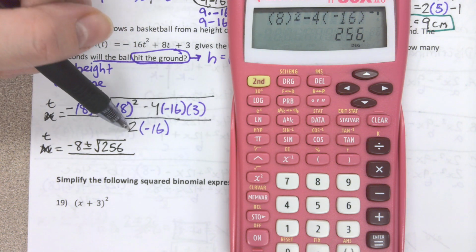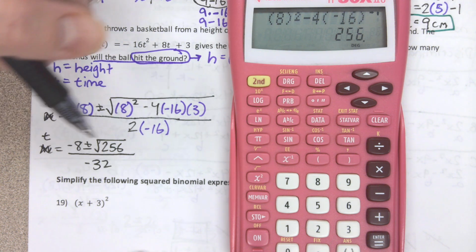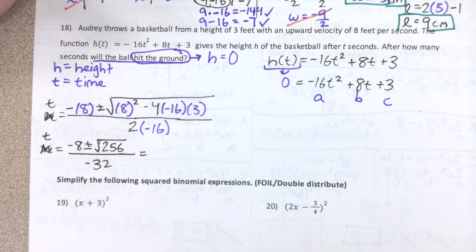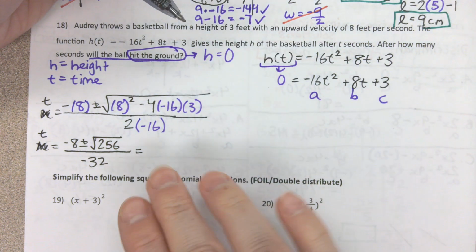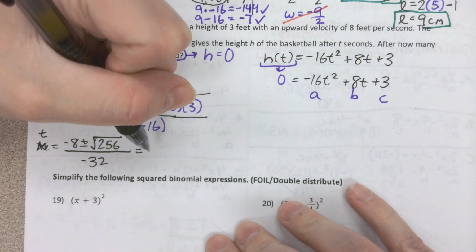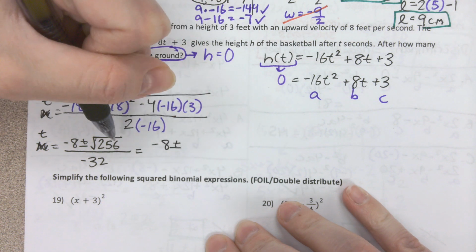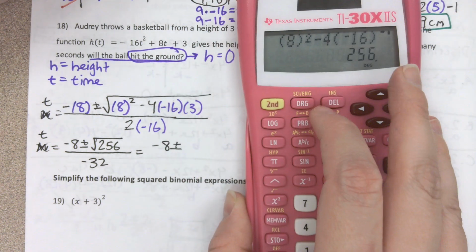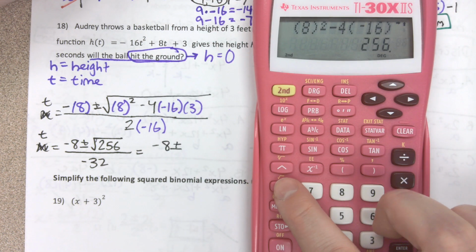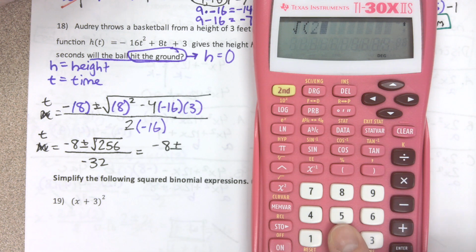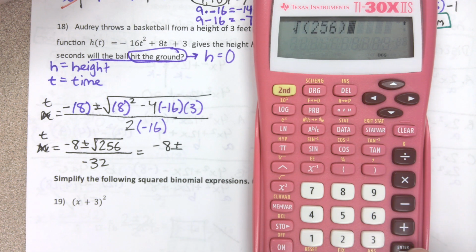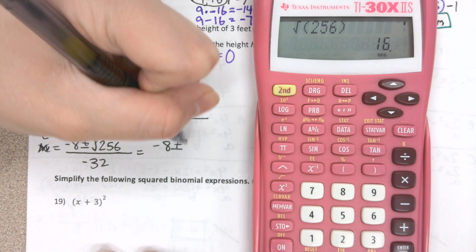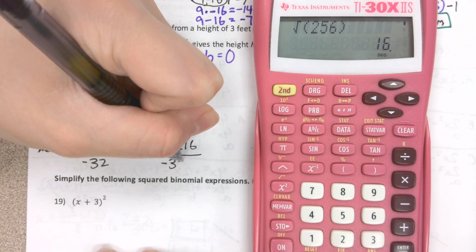And then on the bottom, 2 times negative 16, that's negative 32. And we're just going to do an extended thing here till we get the right answer. Negative 8 plus or minus the square root of 256, which is 16, over negative 32.